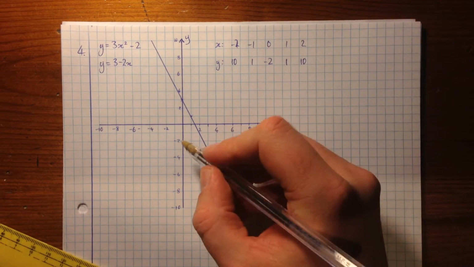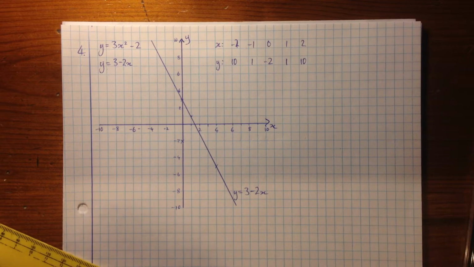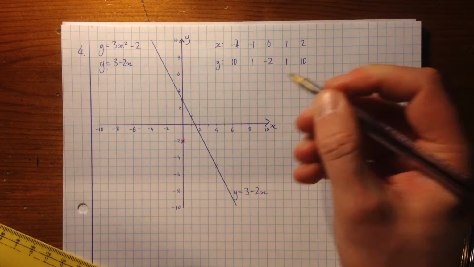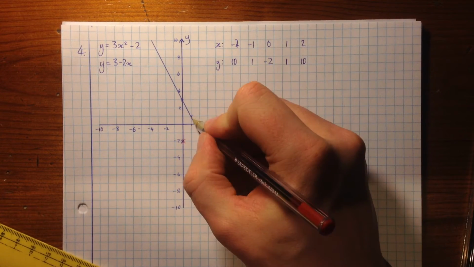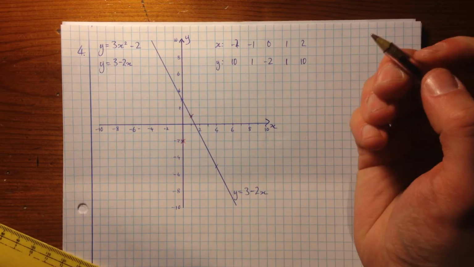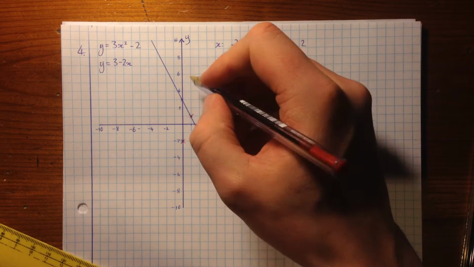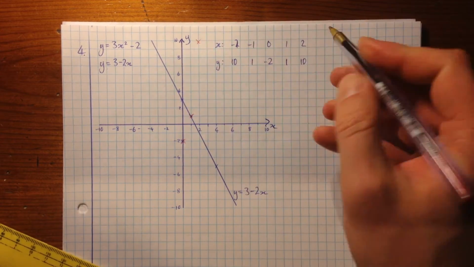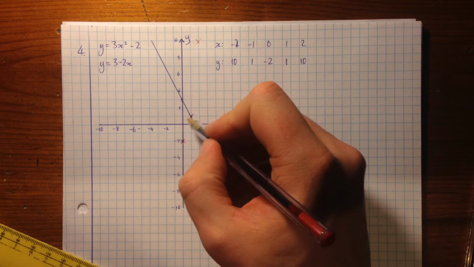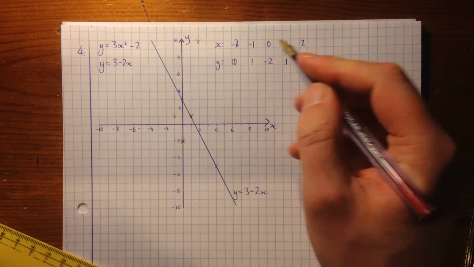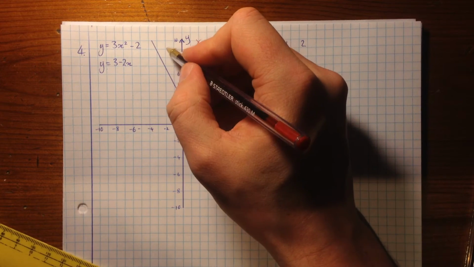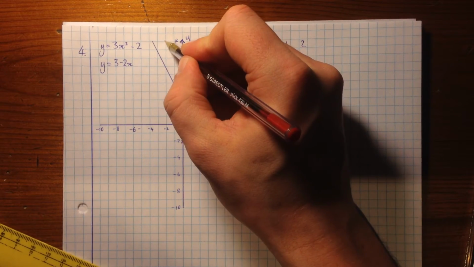So 0, minus 2 is there. 1, 1 is here, and I can see that that's a crossing point already. 2 across, 10 up. Minus 1, 1. And 2, 10. Minus 2, 10.